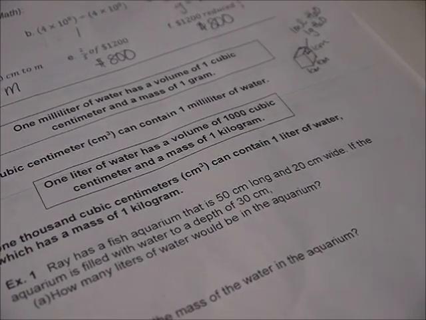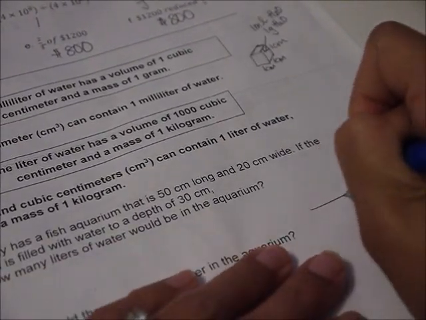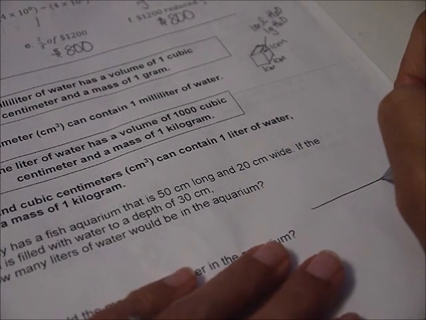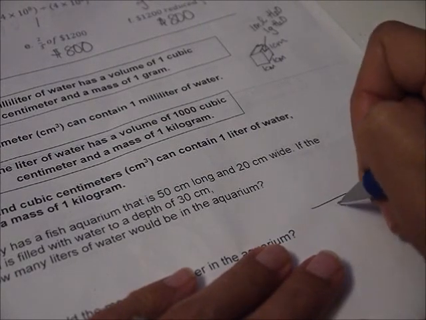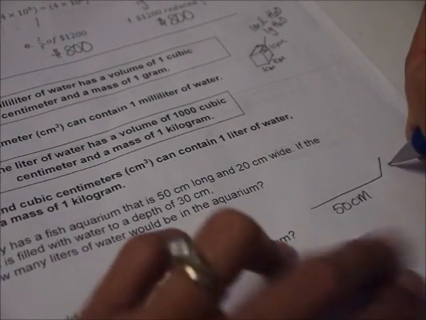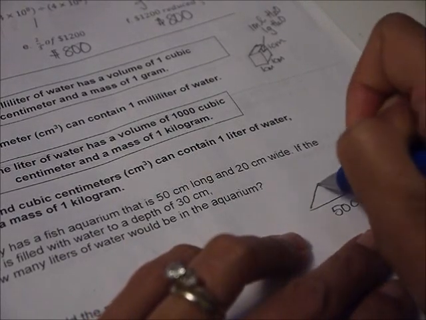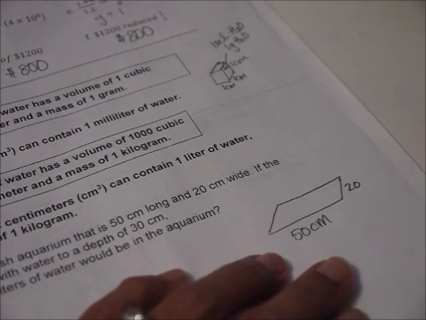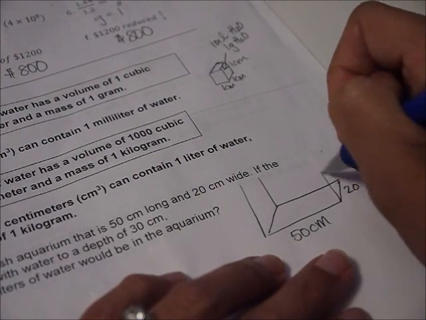Okay, so let's talk about how we can apply this. Ray has a fish aquarium that is 50 centimeters long, 20 centimeters wide. So I'm going to say 50 centimeters, 20 centimeters, and they'll tell us how tall it is. So there's the base of it, right? It doesn't tell us how tall it is, but it tells us how high it's filled up.